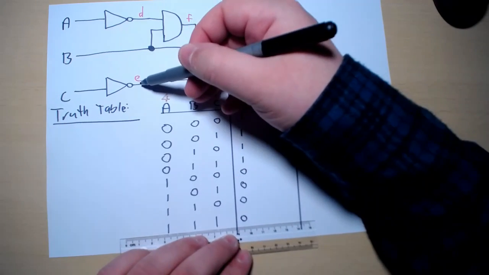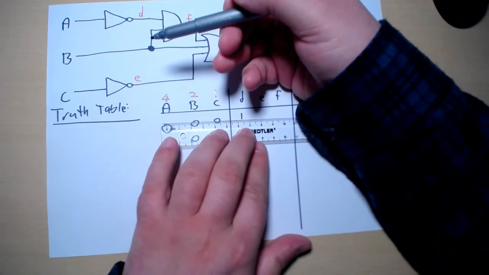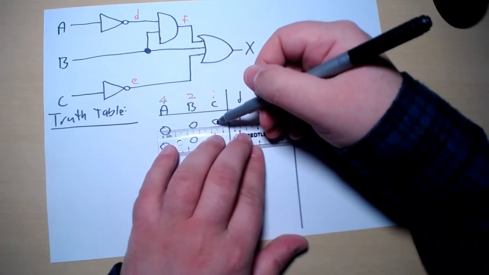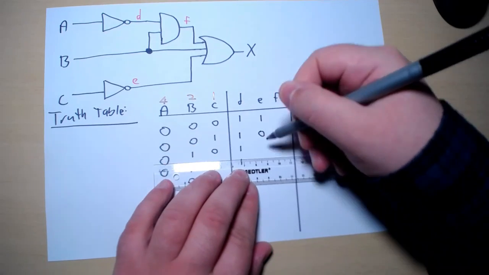E is also a NOT gate. It's the NOT of C. So when we have a 0, we write a 1. When we have a 1, we write a 0.